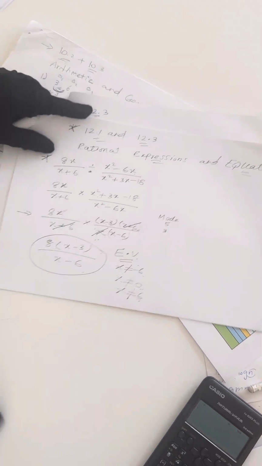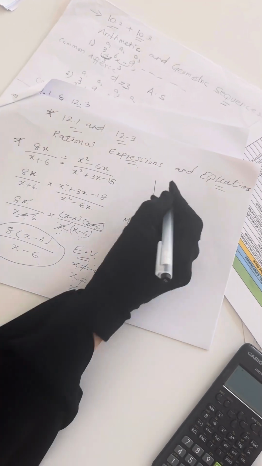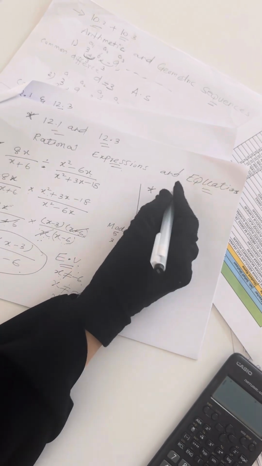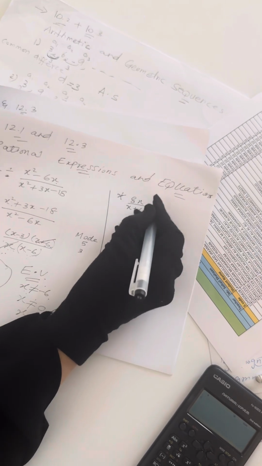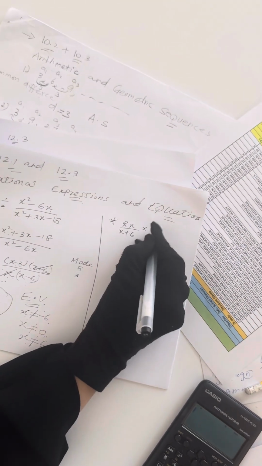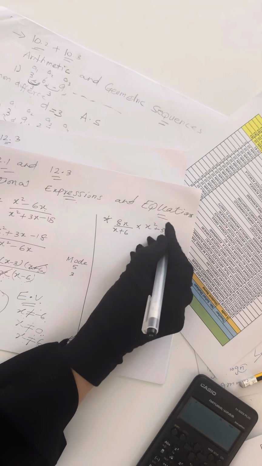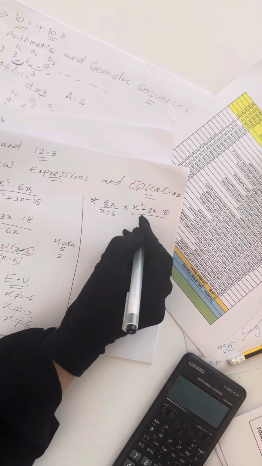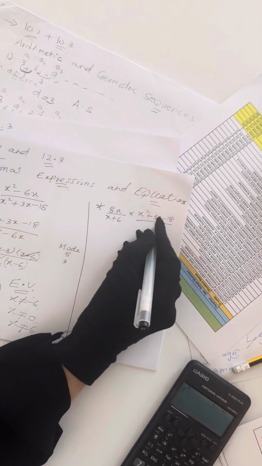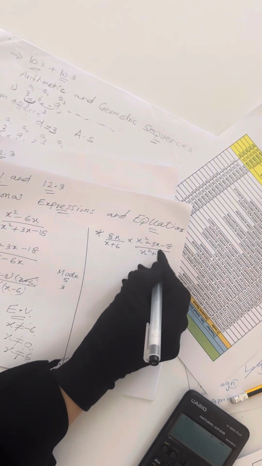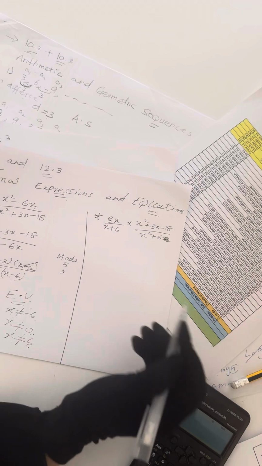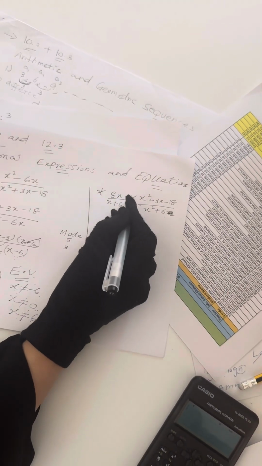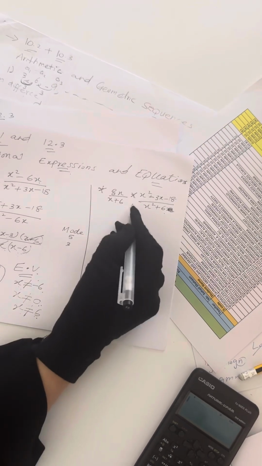Okay, this is about division. For example, if you have the question 8x, taking the same one but with multiplication. Okay, x square plus 3x minus 18, and let me write here x square plus 6x, or let me write x square plus 6. Okay, x square plus 6. Now here is a multiply sign between two fractions, right? It's an expression and multiply sign.